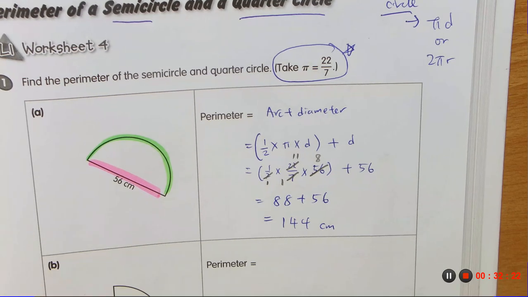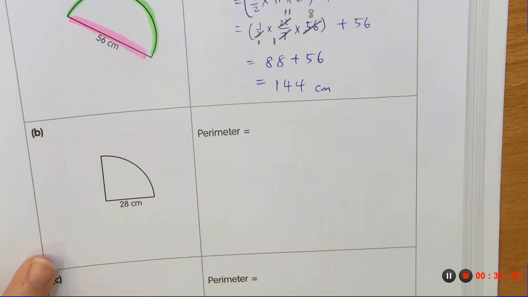Is that okay? The next one, go on to the quarter circle.